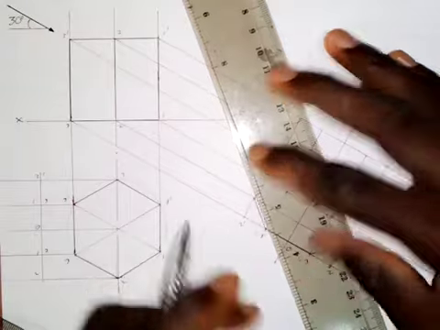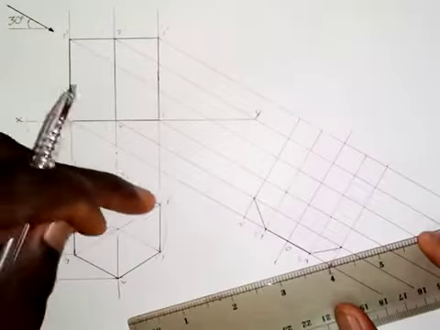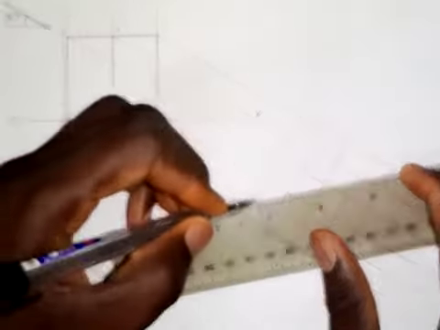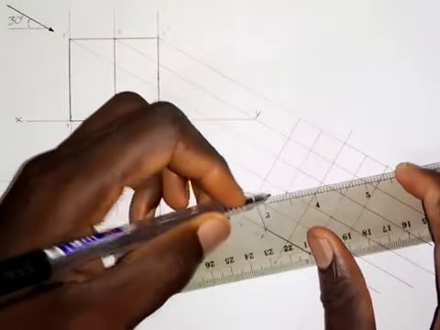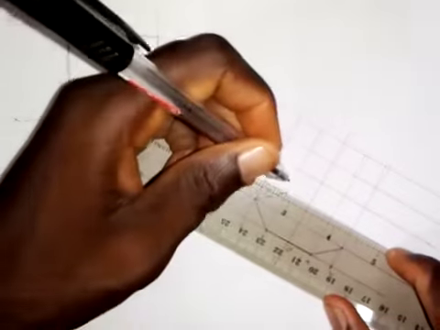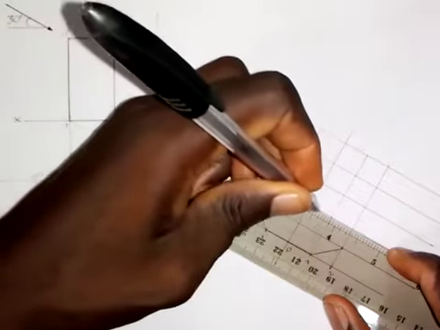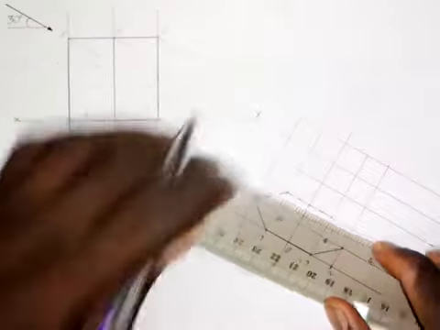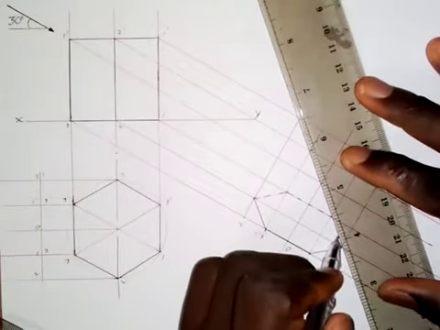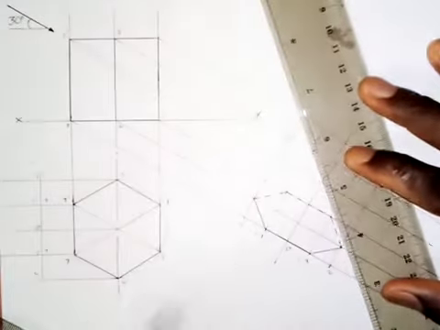Alright, so by the time we are joining this together, this line will be hidden from us. So this line will be hidden from us. So we are going to make this a short dashes line. Also, 1 to 1 prime here will also be drawn with a short dashes line. And then this will also be drawn with a short dashes line. Okay, so I believe you can see.